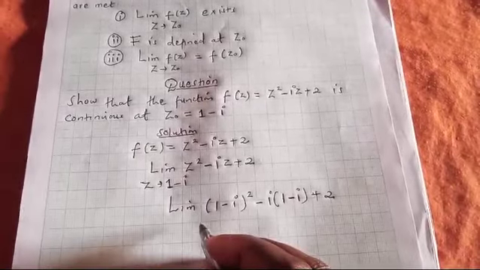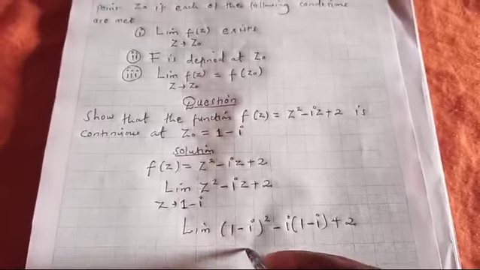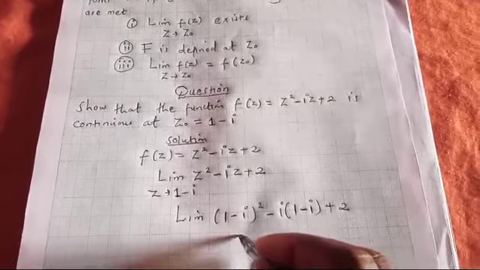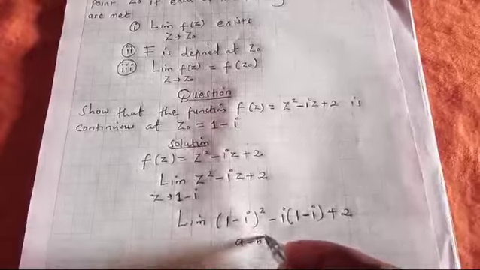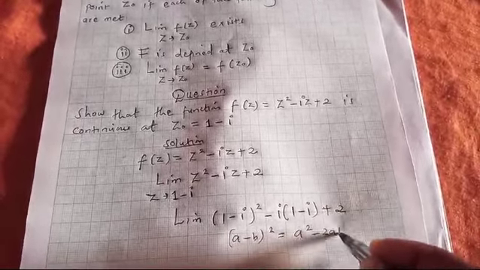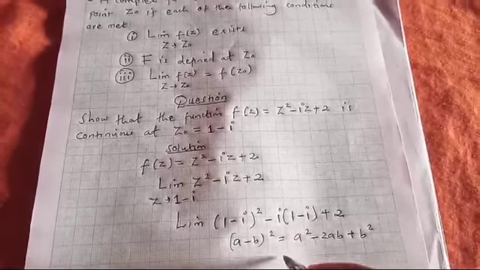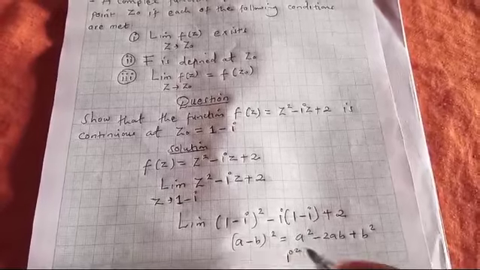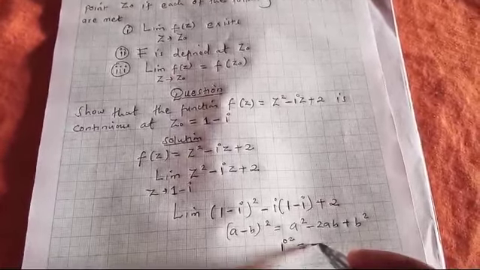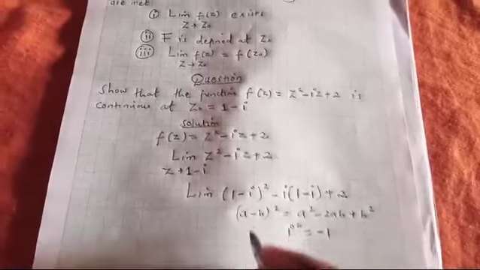Now we will continue by expanding. We will use our high school concept that says when we have (a minus b) squared, this is the same as a squared minus 2ab plus b squared. We also have to remember that i squared is the same as negative 1. When you have i squared, this is the same as negative 1.